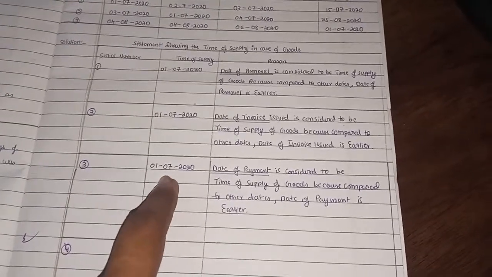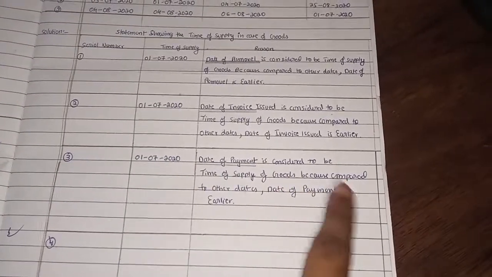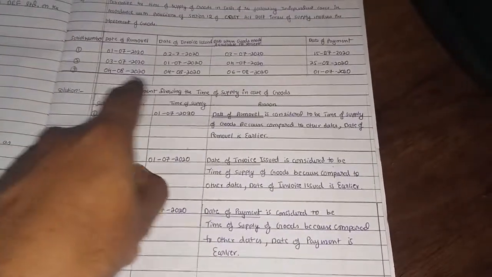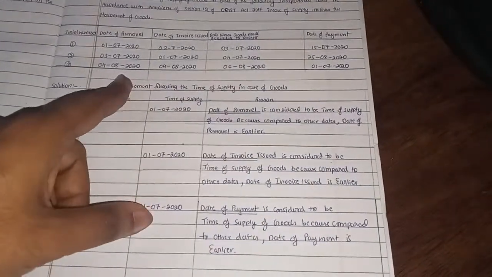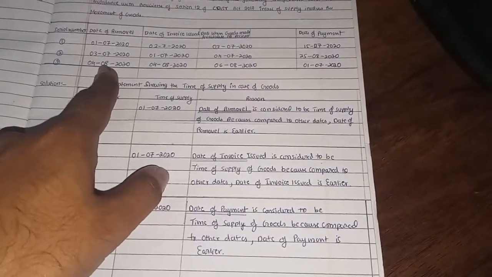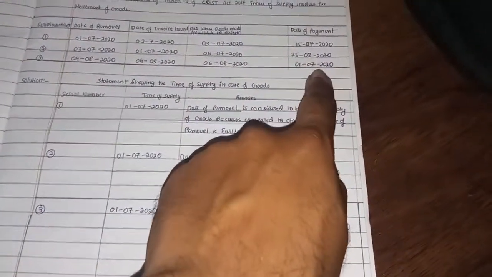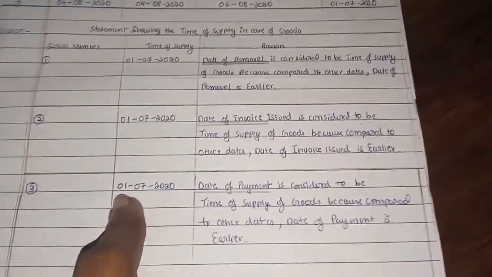So third one, 1/7/2020. Date of payment is considered to be the time of supply of goods because compared to other dates, date of payment is earlier. Okay, in the third column, if you observe these four dates, you can easily come to know that the date of payment, that is 1/7/2020, is the earliest, because here the month is 8, which is more than 7, so it can't be the earlier date. But here 1/7/2020 is the earliest date, so in this column I write time of supply is 1/7/2020.